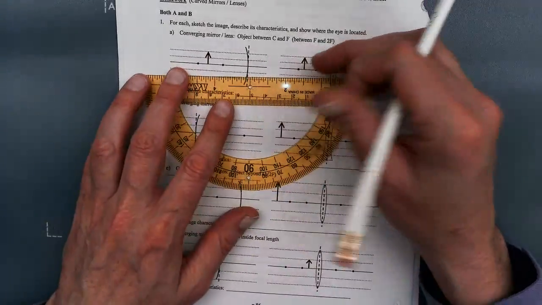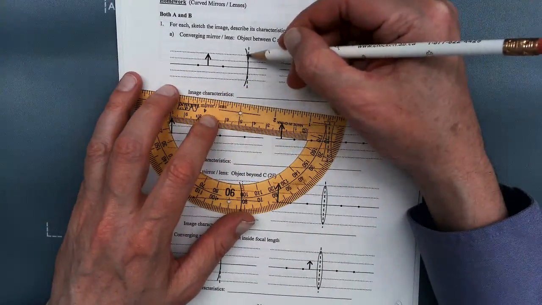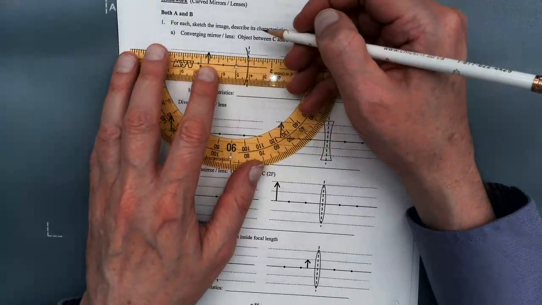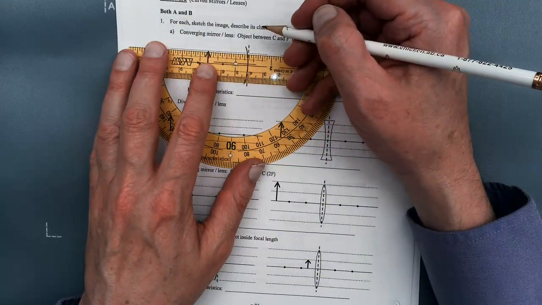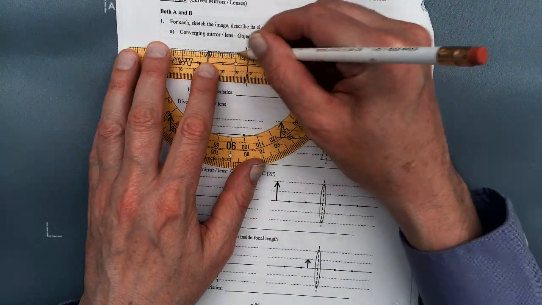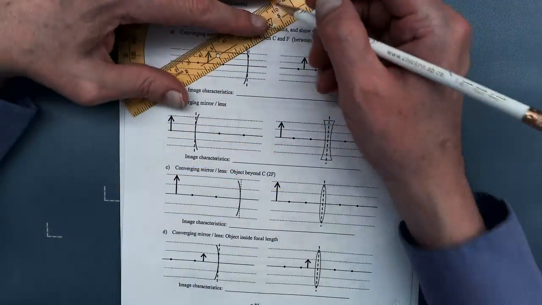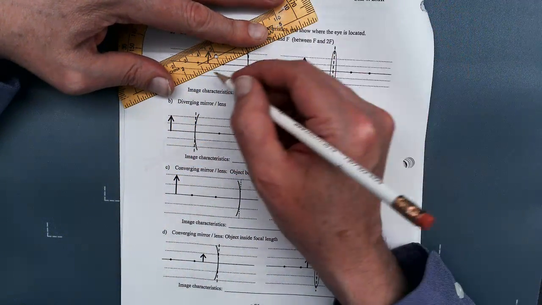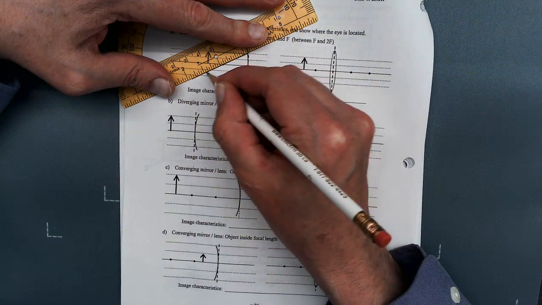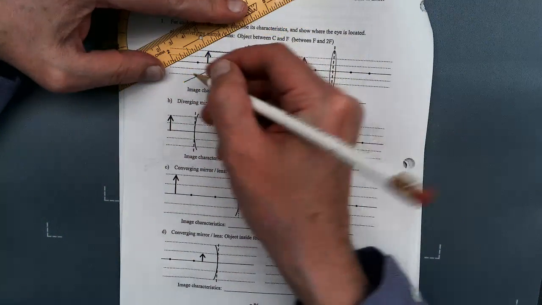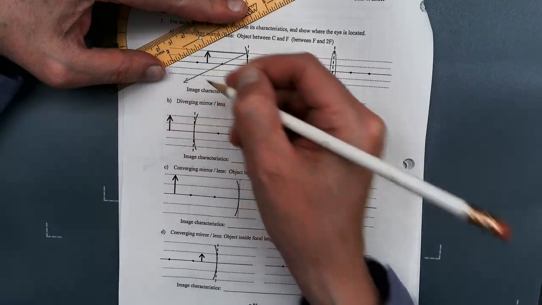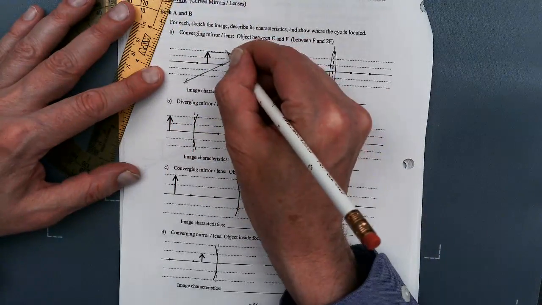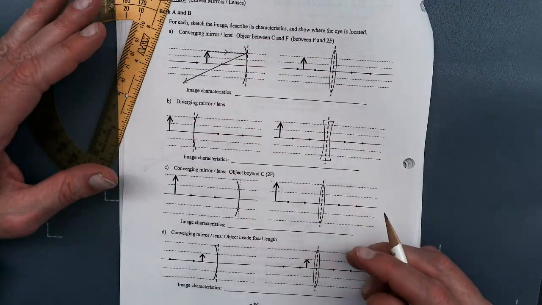For this one, I see that I have a concave mirror, and I'm drawing a ray that is parallel to the principal axis like this. Then it reflects predictably through the focal point here. Now draw it long enough so it can go far enough over here. And you can, of course, draw an arrow showing the direction that it's moving.